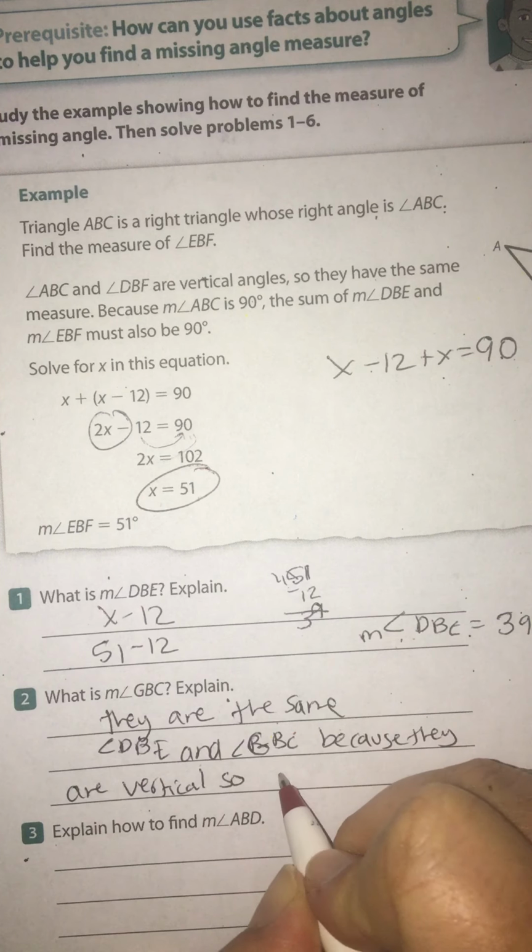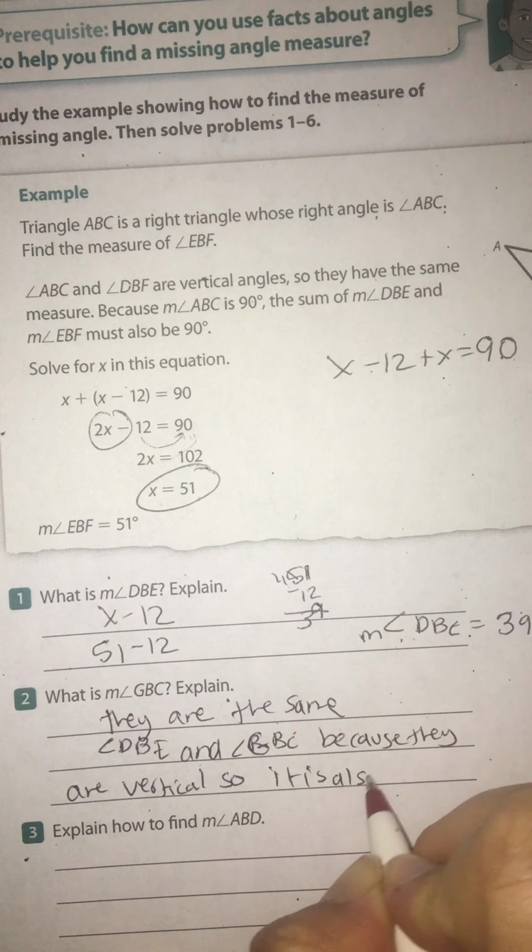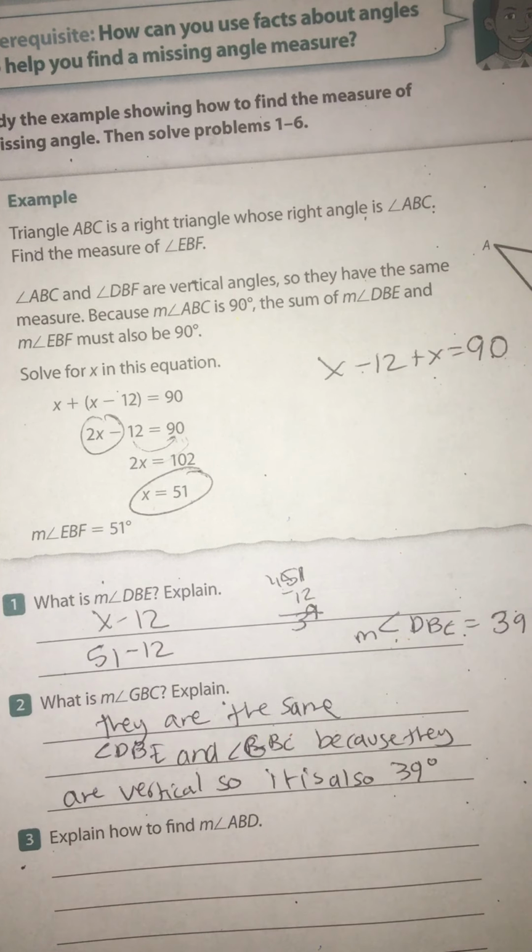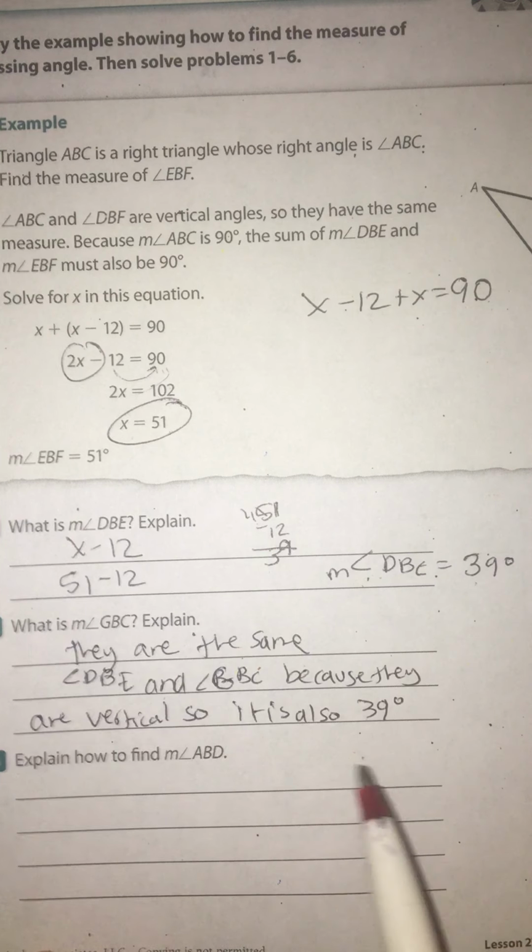So it is also 39 degrees. That is one of the rules that you learned in 7th grade, and we're getting a reminder of it now. If they're vertical angles, you've learned that means that these are the same. 39 degrees, 39 degrees.